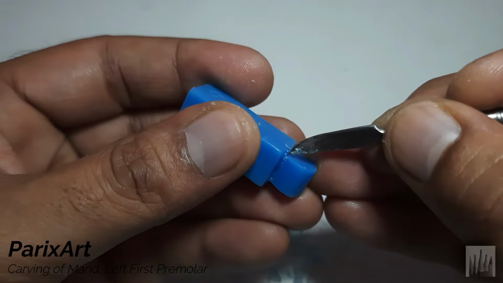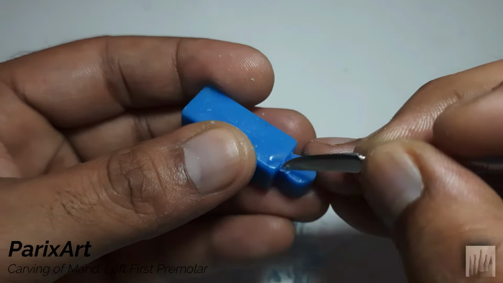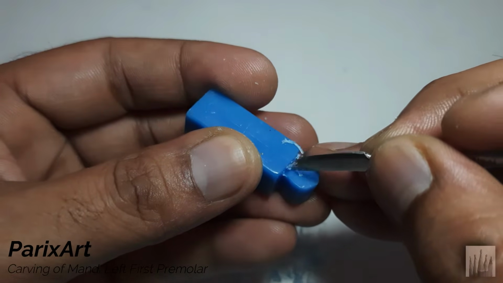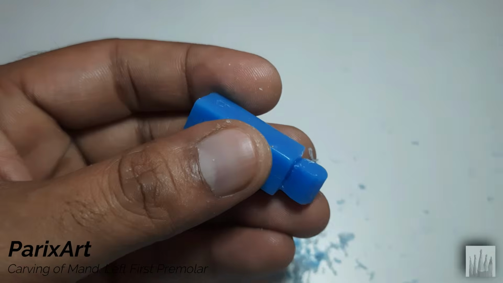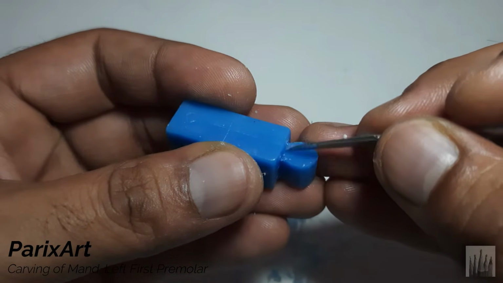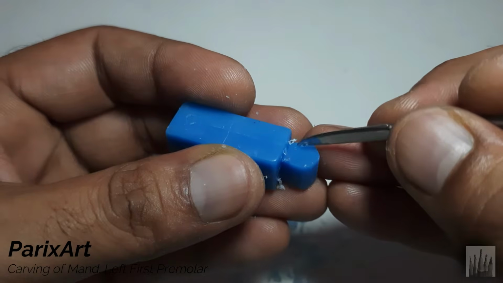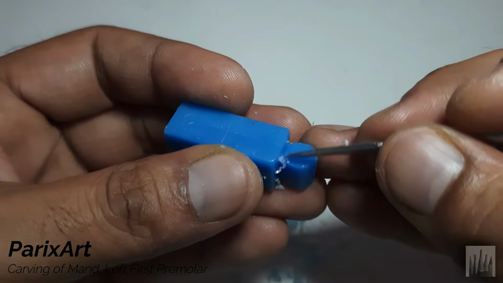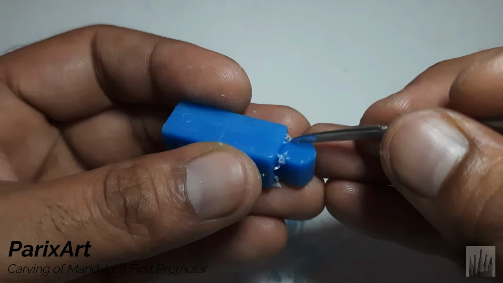Make a small notch at the markings. Now develop a slope till the crest of curvature near the middle third. Run the carver to the full mesio-distal width.